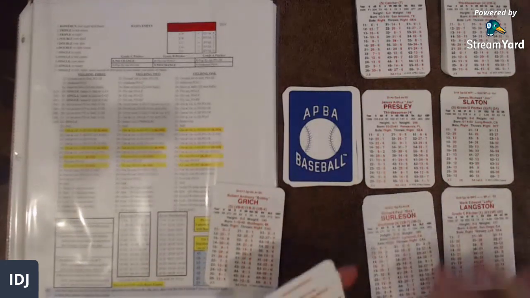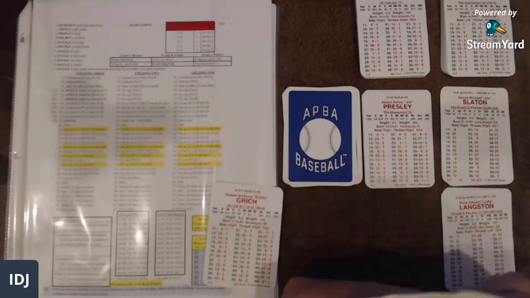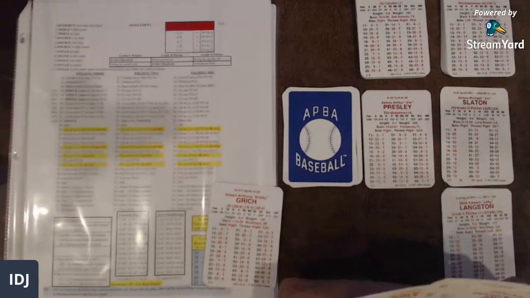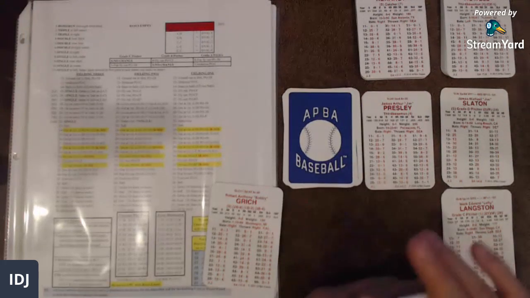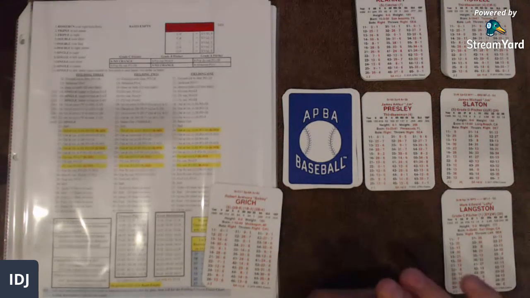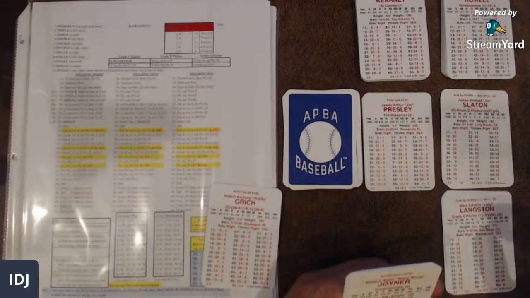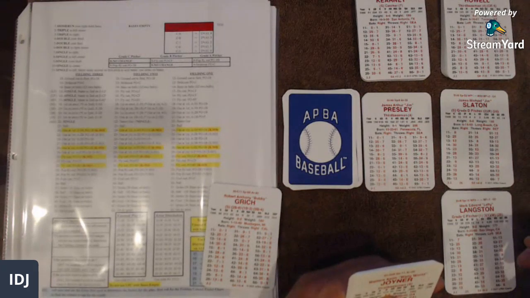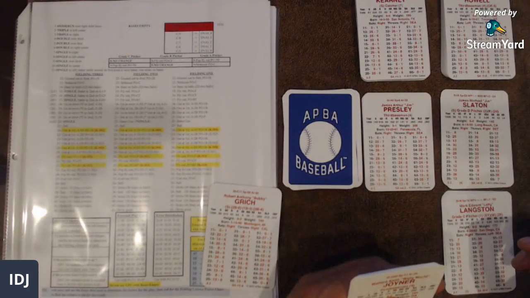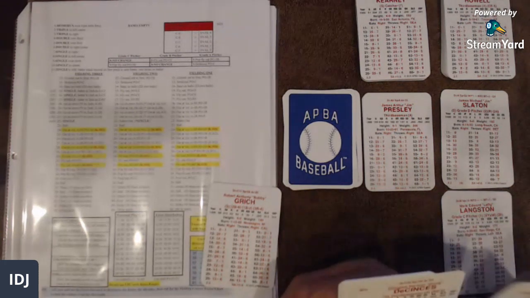Why are my guys not right here? Jones. Why is Jones, right fielder Jones, what's going on here? Why is this different?